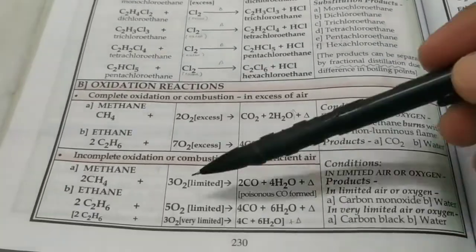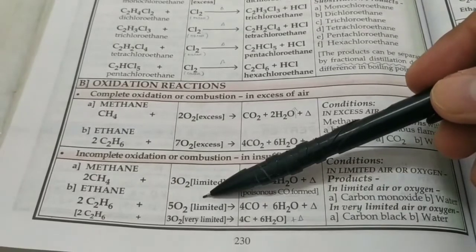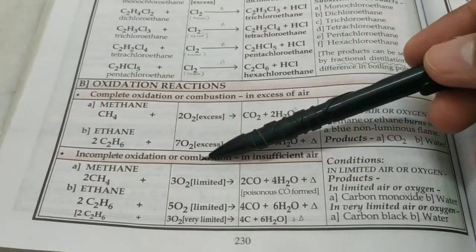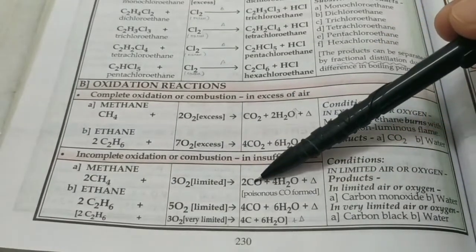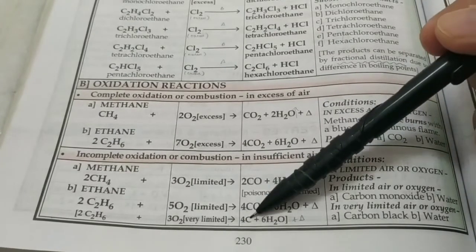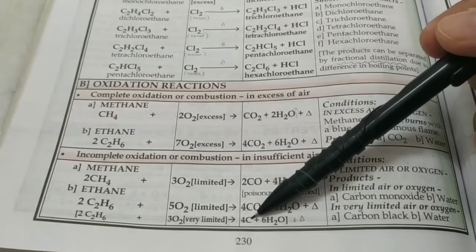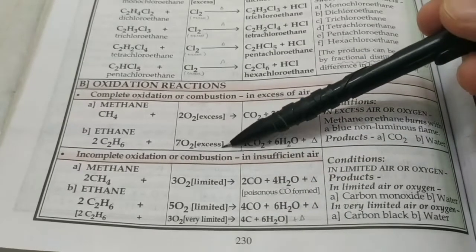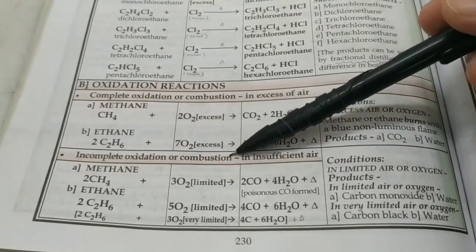But what if there is a limited oxygen supply? Incomplete oxidation or combustion will take place, giving you carbon monoxide, which is quite poisonous. Or if there is very less oxygen, it will just give you carbon particles called soot. So it's always good to have a good supply of oxygen to these fuels.